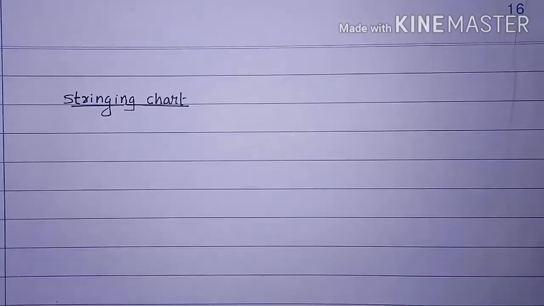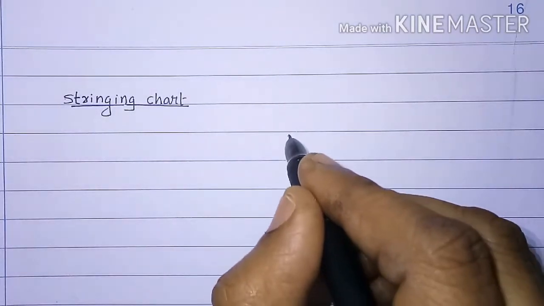Dear students, now I will take up the last topic of the first chapter in second unit, that is stringing chart. This chart is so called because it is used for stringing the conductor between two supports.